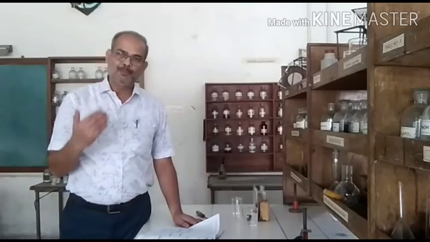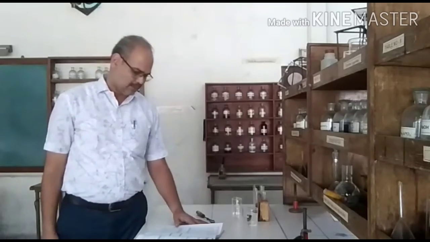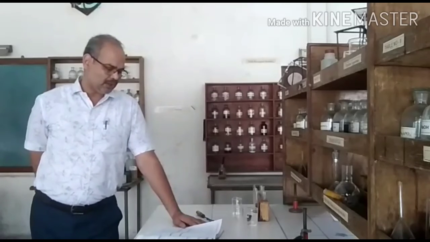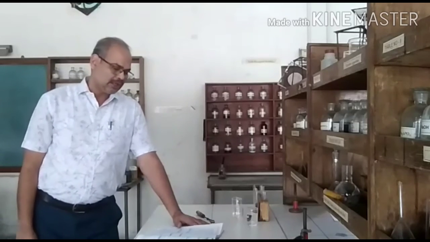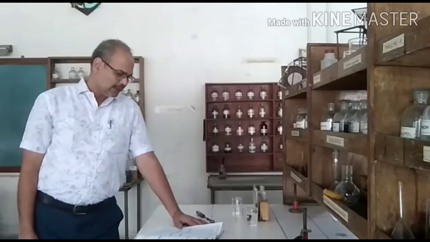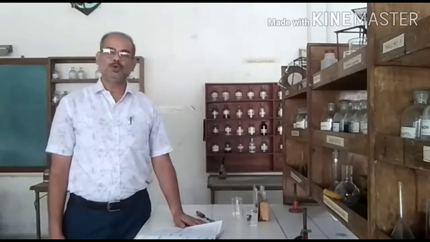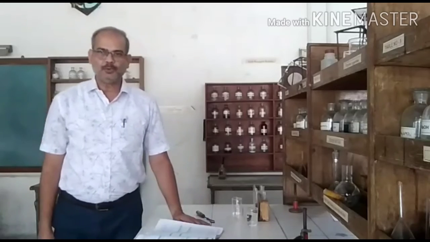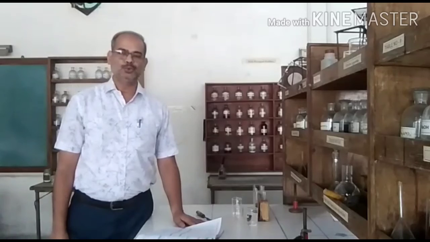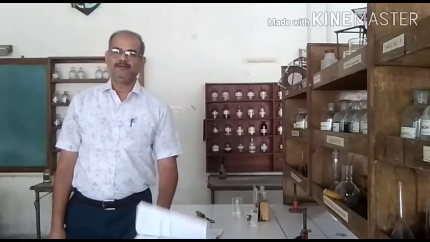So now you have to report the result of your practical. Just come below it. The given inorganic mixture number 1 contains the following two anions, that is acidic radicals. Number 1, you will write CO3-2. In the bracket, you will write carbonate. Number 2, SO4-2. In the bracket, you will write sulfate.